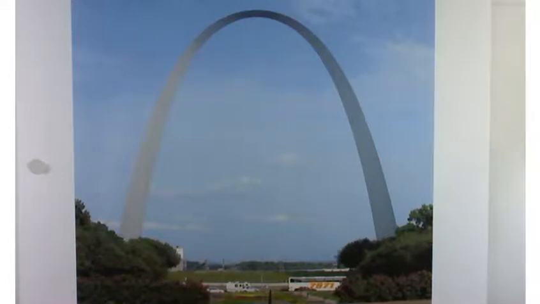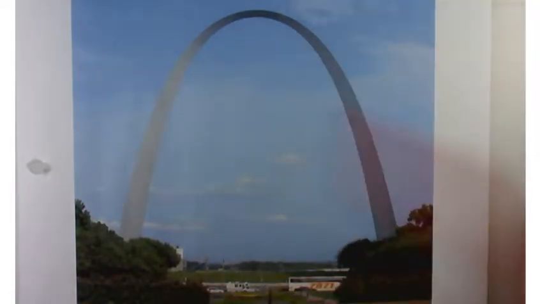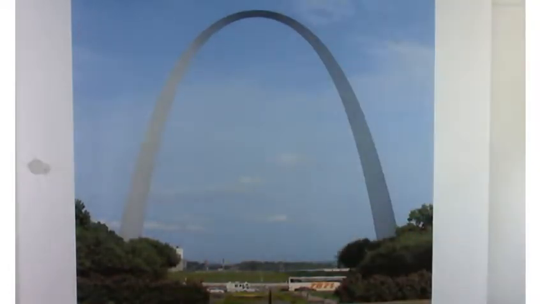Okay, who's been here? Where is that? What is that? Yeah, St. Louis Arch. Okay, I think it was built in the 1960s, designed by Eero Saarinen, something like that.